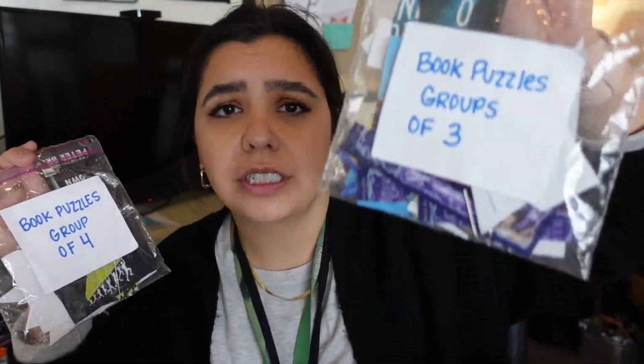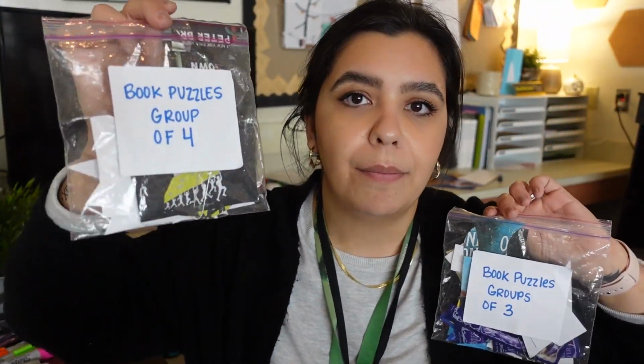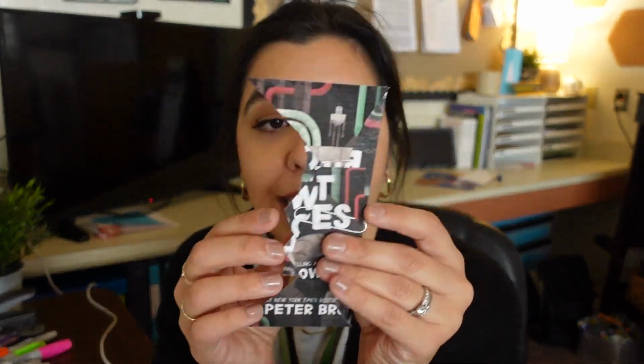Once we had the opportunity to go over the graphic organizer as an entire class, I told students that they were going to work in groups, but that I was going to be selecting their groups at random. One of the easiest ways that I do this is I have created book puzzles. I have book puzzles that come in groups of 3 and some that come in groups of 4. Literally all I did was open up a PowerPoint, take the picture of a book, and cut it into very odd shapes.